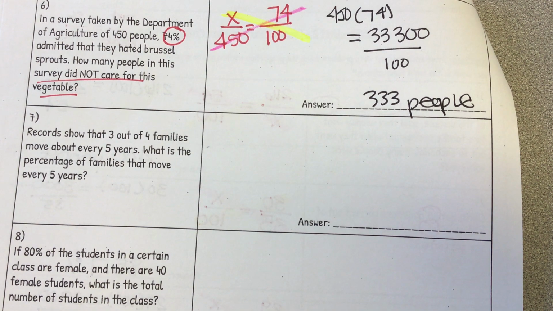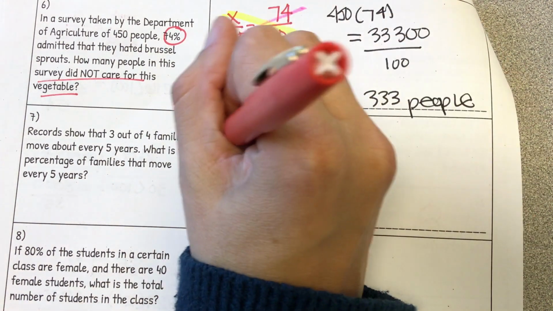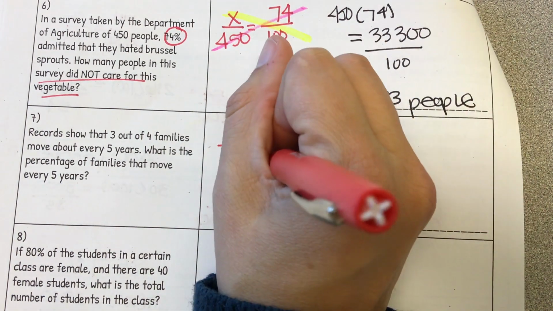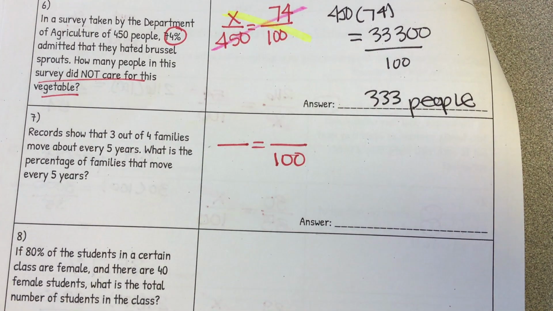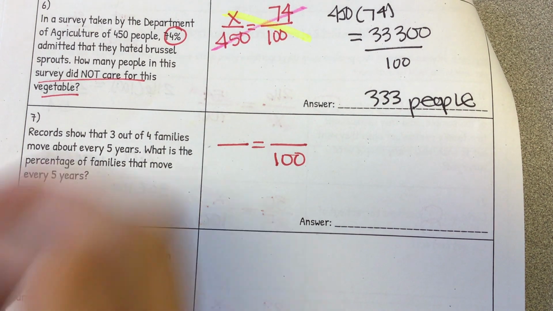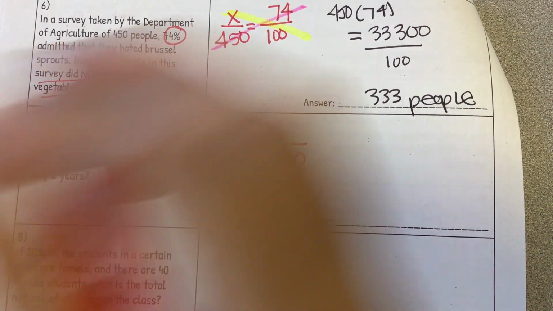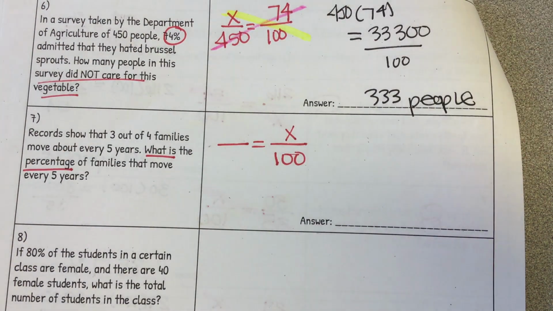Number 7, records show that 3 out of 4 families move about every 5 years. What is the percentage of families that move every 5 years? So setting up our blank proportion, I'm looking for the percent symbol. I don't see it. I just see the word, which tells me we are solving for the percent.